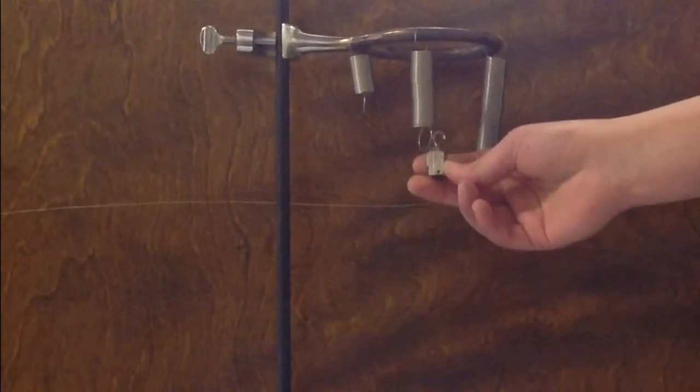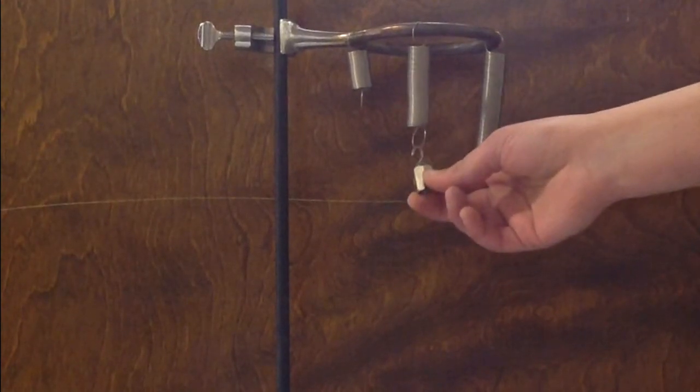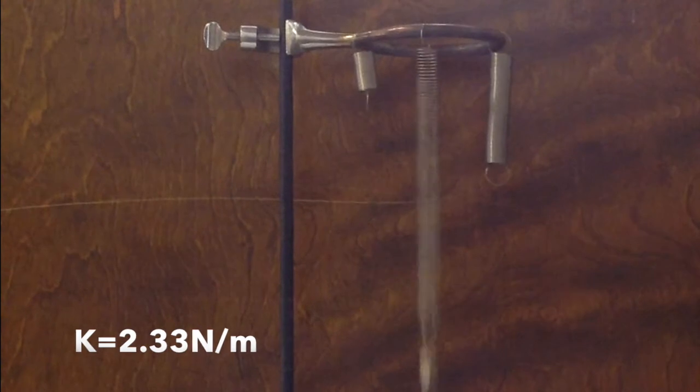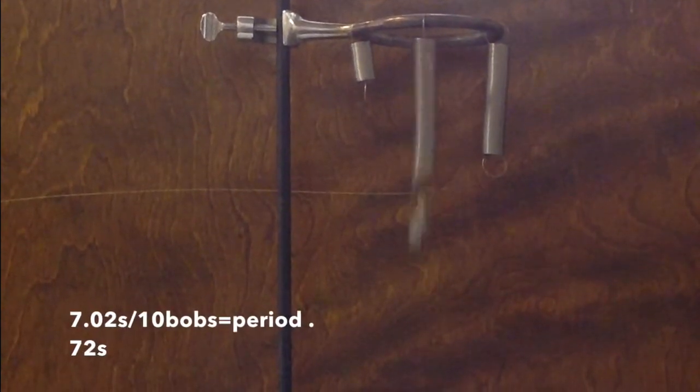The medium-sized spring was 0.052 meters unstretched. It has a spring constant of 2.33 newtons per meter. It took 7.20 seconds to do 10 bobs, so its period was 0.72 seconds.